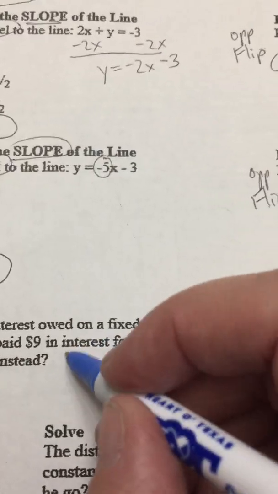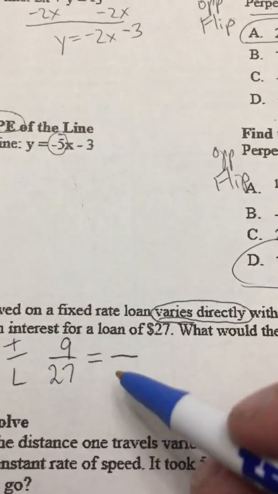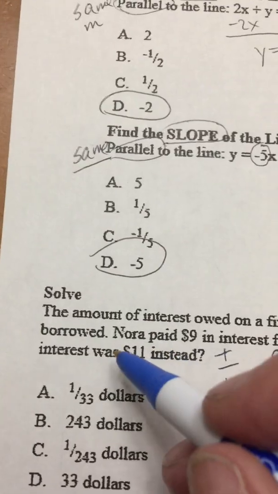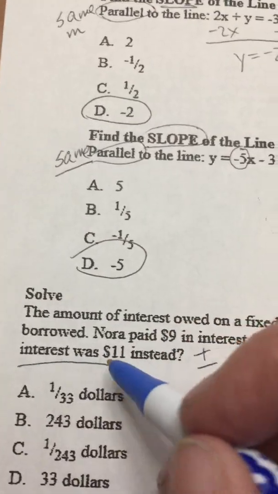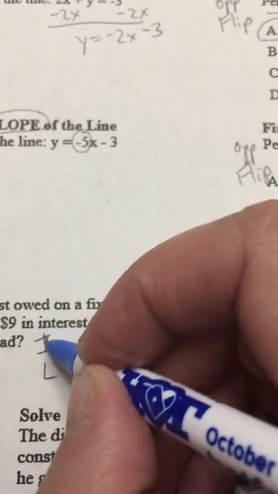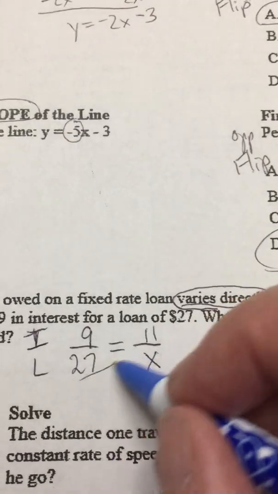Now, this one was interest. I'm going to put I there, and this was the loan, so I'm going to put L there. So second fraction, I need to put interest on top and loan on bottom. What would the loan have been if the interest is $11? So they gave me the interest, so that's going to go on top. It's not going to look like an I, but pretend that's an I. And that means I'm solving for the loan. What is the loan?